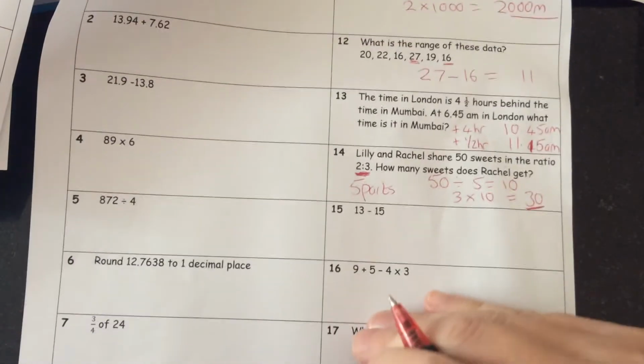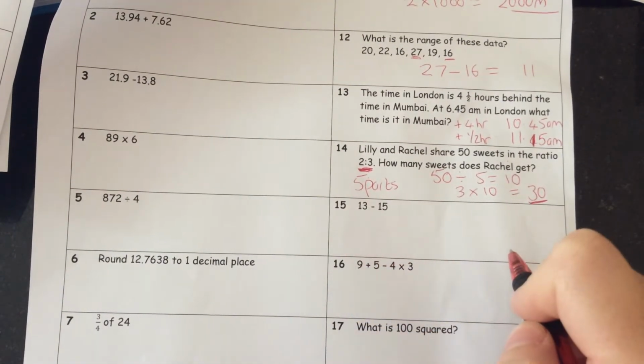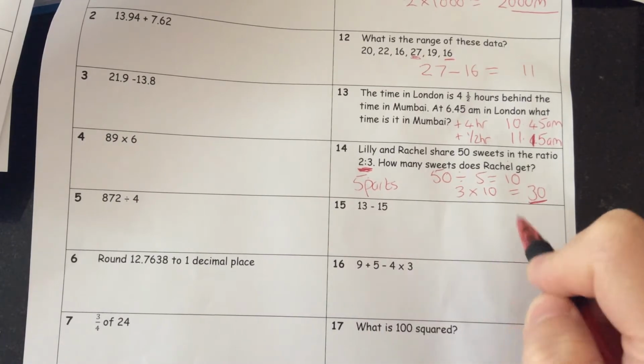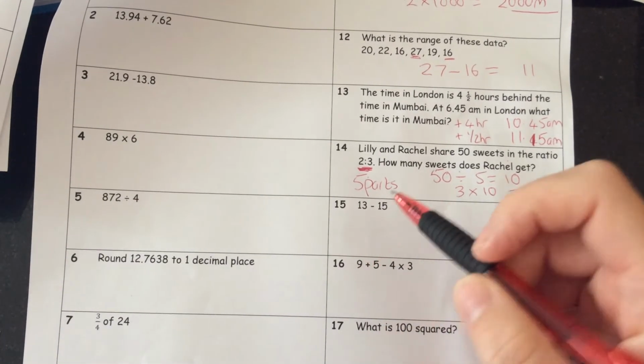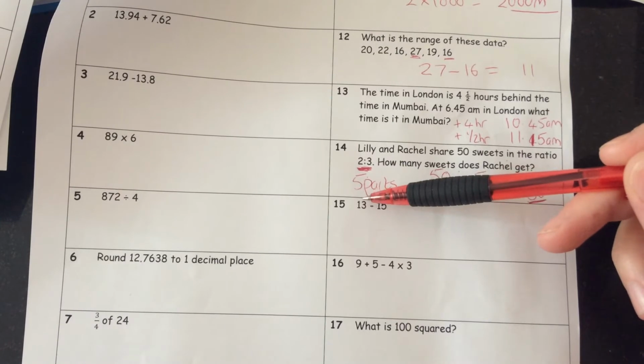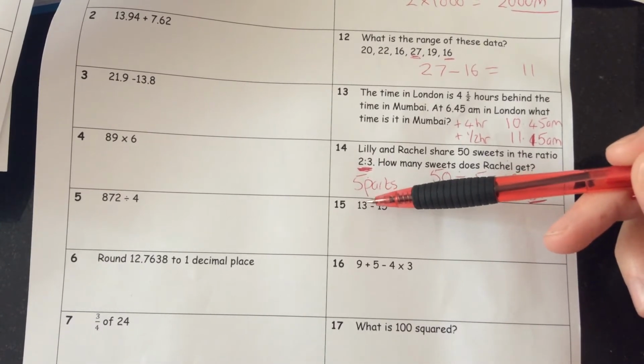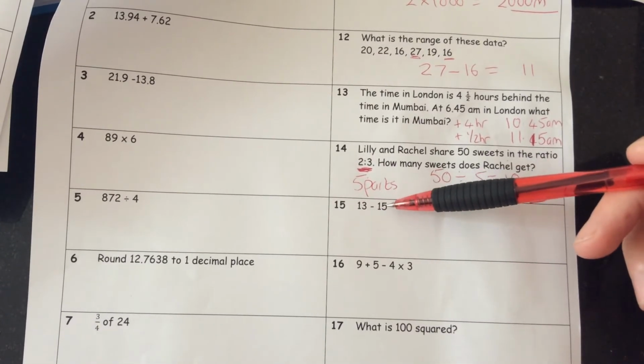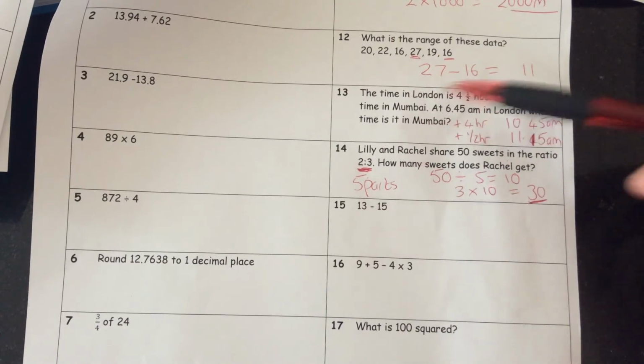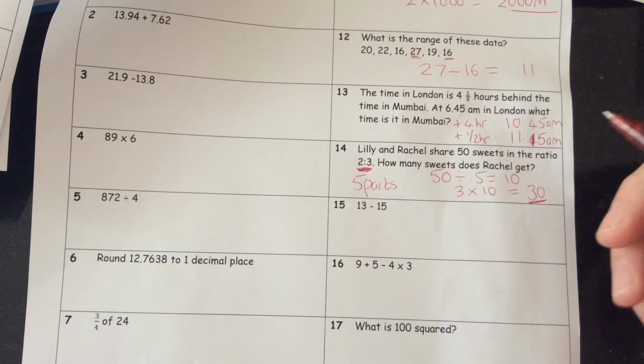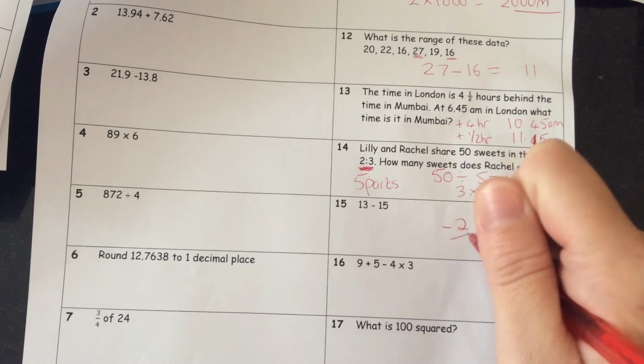When you're dealing with negative numbers, it might help if you draw a number line. We're taking away, so you'd have to work down the number line. If you wanted to do it mentally, to get to 0, I would have to take away 13. But because I'm taking away 15, I would have to take away another 2. So if you go down another 2 from 0, you would end up on -2.